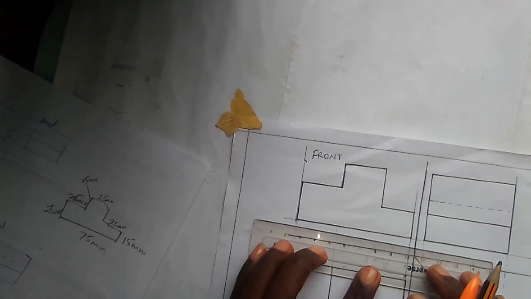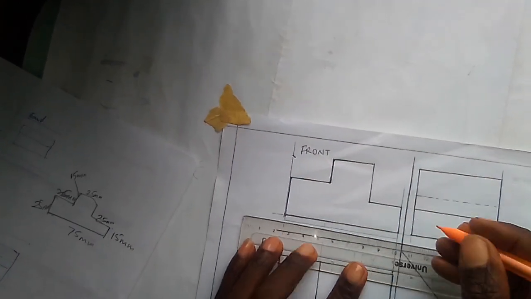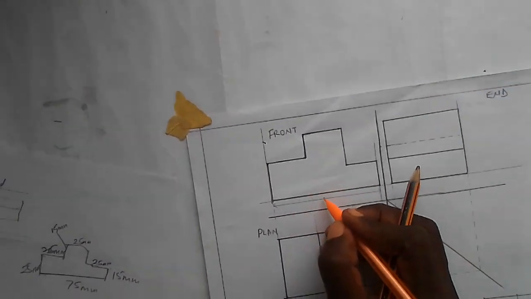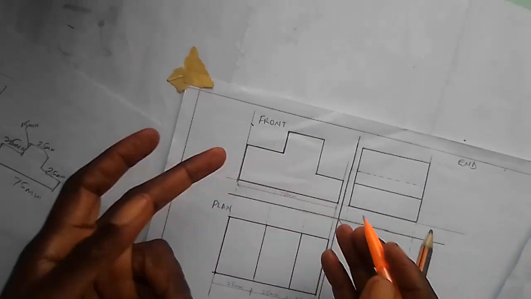Okay. So your dimension is, this one is 25 millimeter. So you write 25 millimeter, 25 millimeter, 25 millimeter. If you add it together, everything is 75 millimeter, sorry. So you write your dimension here. Those are draftsmanship. So you write 75 millimeter. You can see it's the same.